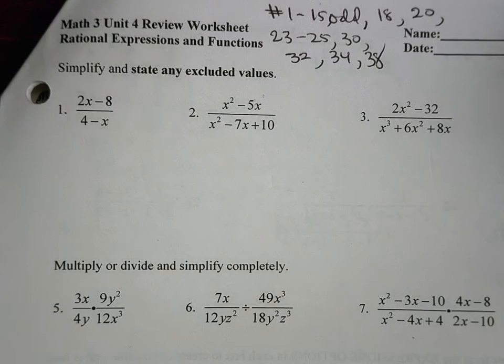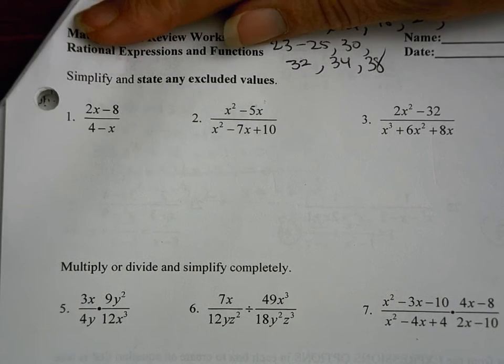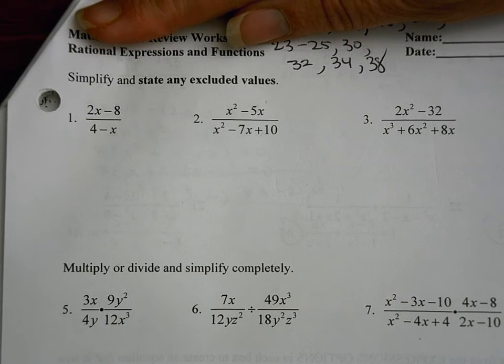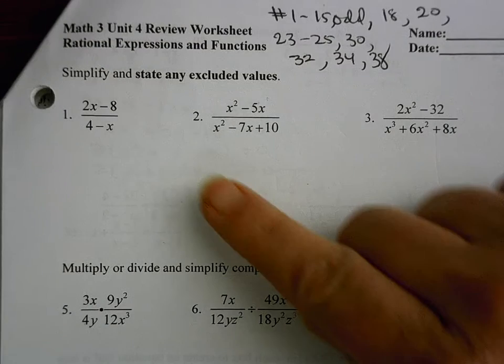Okay, this is the homework help for Math 3 Unit 4 review worksheet. So 1 through 15 odd, and 18 and 20 on this review. All right, so for question number 1, it says to simplify and state any excluded values.